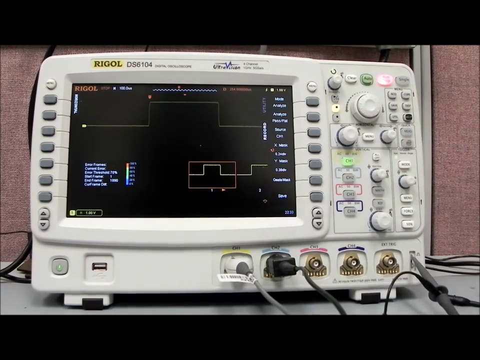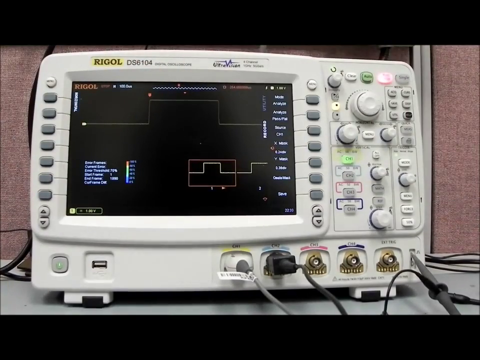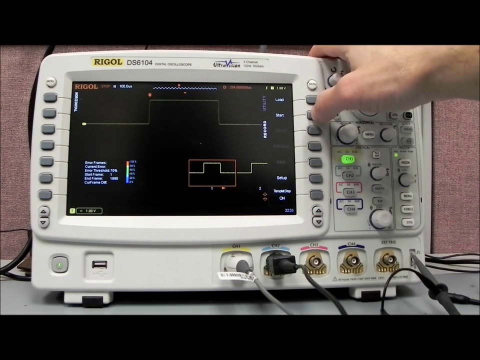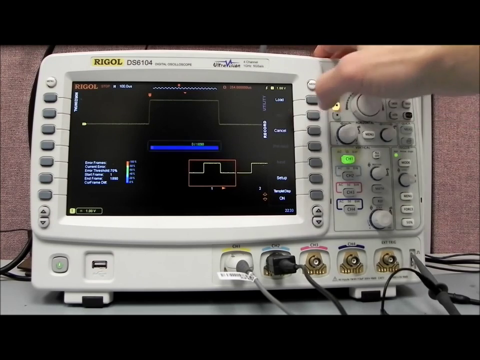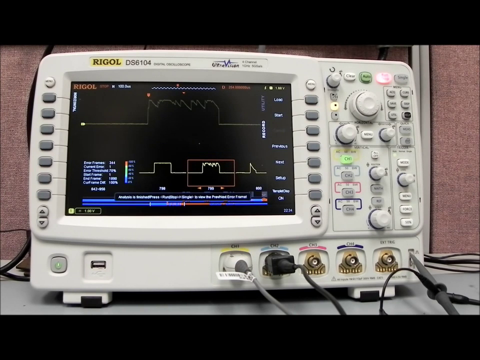We hit create mask, and you'll see now all of a sudden we get this framework around that golden waveform that we've decided is a good waveform. And now we can analyze, go to the second page and press start, and it will analyze all of the other waveforms versus that golden mask. I'll just let it run for a second. And we're at 1145, 1890, and now it's playing through all of those waveforms. And it says analysis is finished, press run stop single to view.